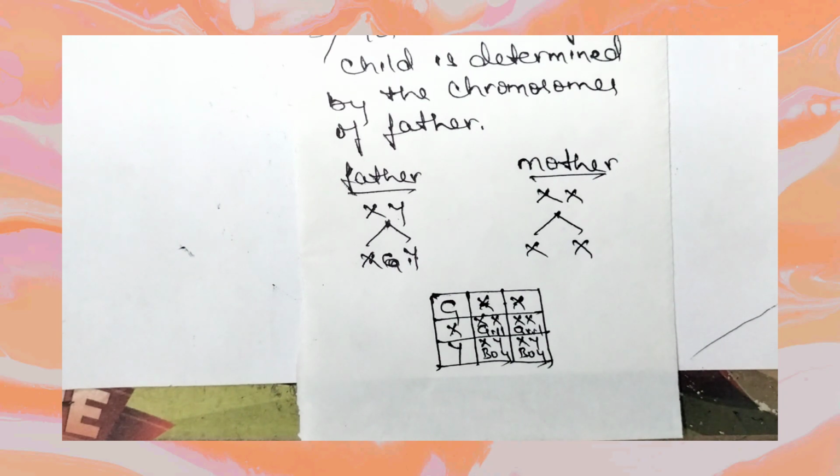So this is the end of this science practice paper number 10. We have successfully completed all the 3 parts. In the next video we are going to solve one more question paper.